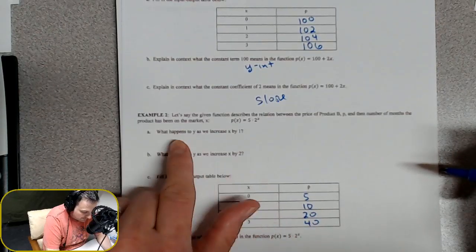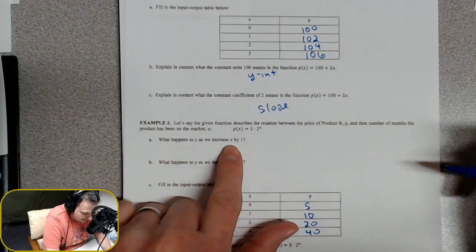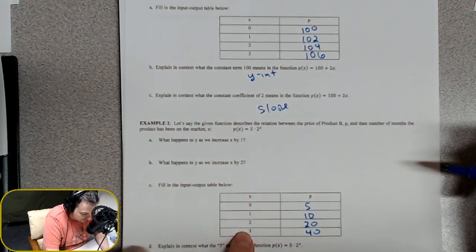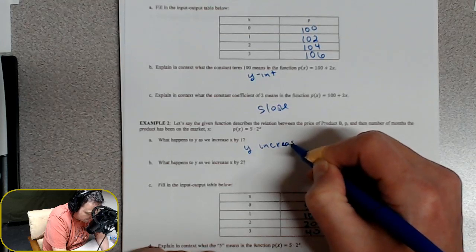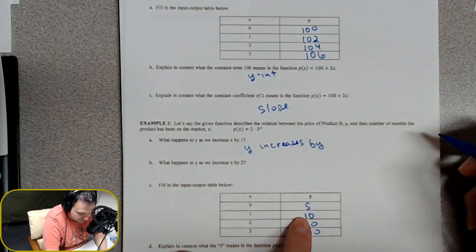Now let's take a look. What happens to y as x goes up by 1? Every time x goes up, y increases by a factor. How does it increase? It goes from 5 to 10 to 20.